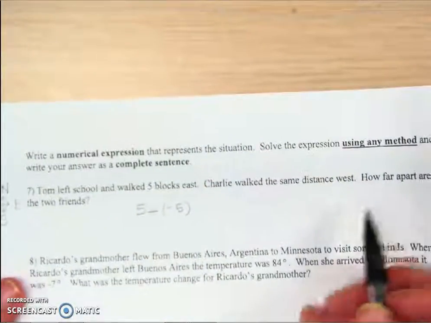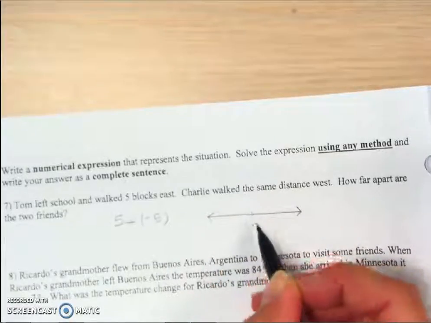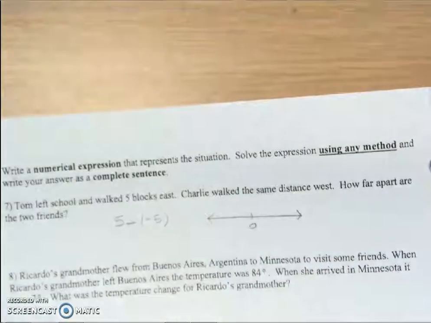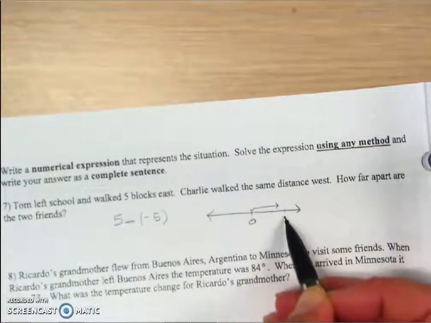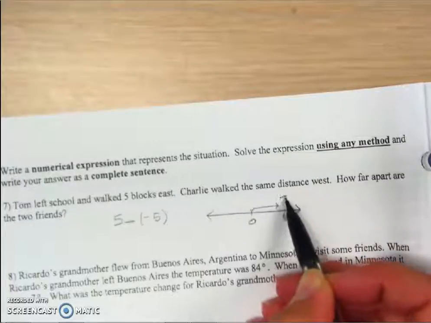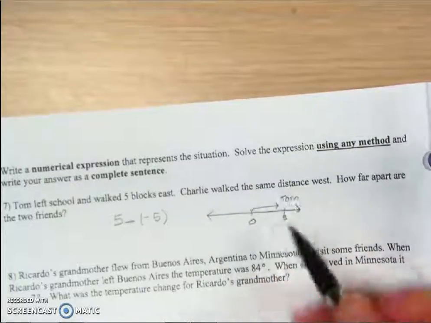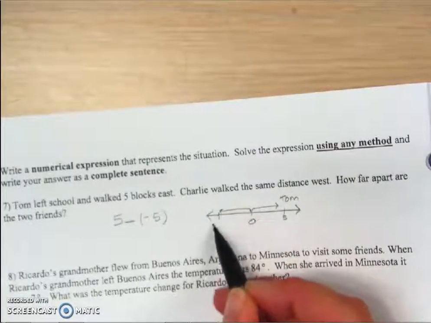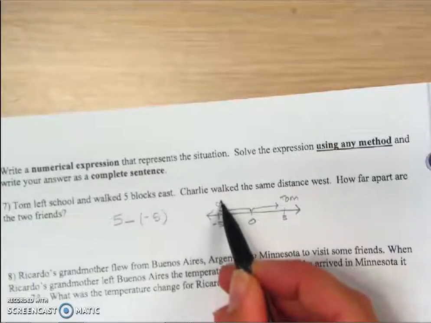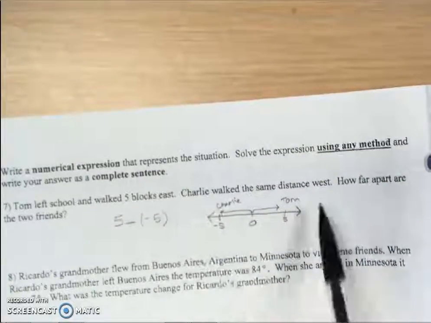And this one would make sense to draw a number line. So let's look at a number line. If school is at 0, Tom left school and walked 5 blocks east. So Tom went to the east. Tom's going to end up over there at positive 5. Charlie walked the same distance, but west. So Charlie is over here at negative 5. Charlie is way over there. How far apart are the two friends?